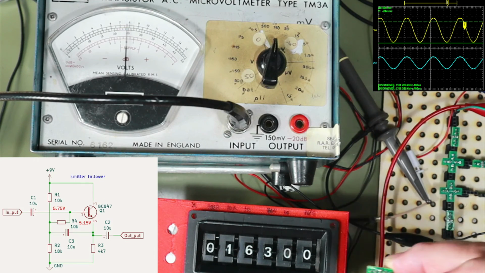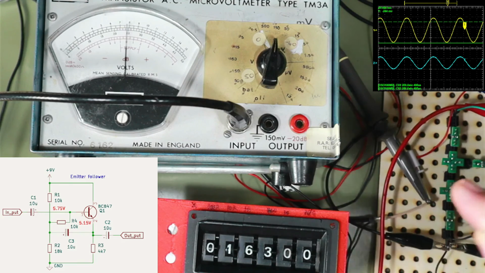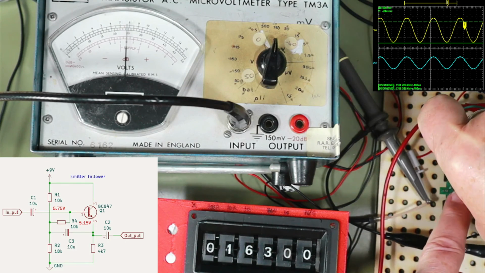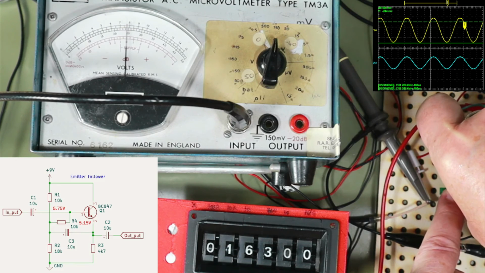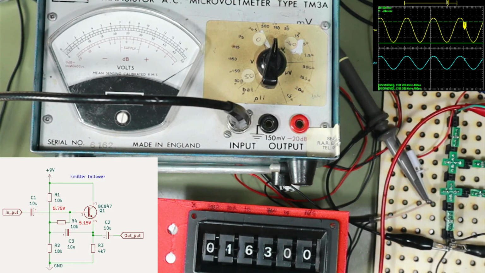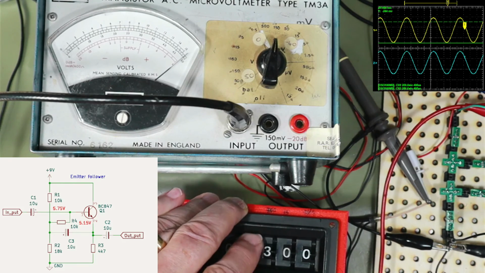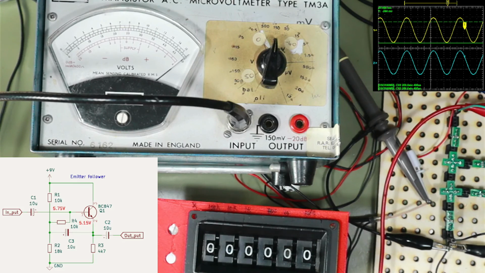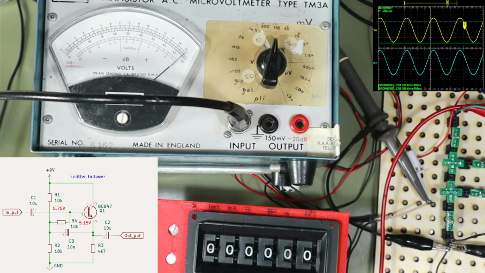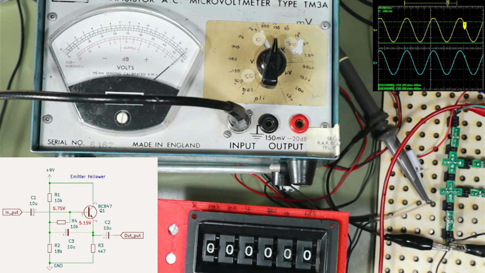Right, so this is just a shorting link. So we put it in. Now we go back to 0 just to make sure that we're happy. We've gone up a little bit, so we'll back it off a little bit so it's back on plus 6 dBs. Or we could actually read the voltage if you really wanted to know. It's 154 scale, so it's just over 150 millivolts.